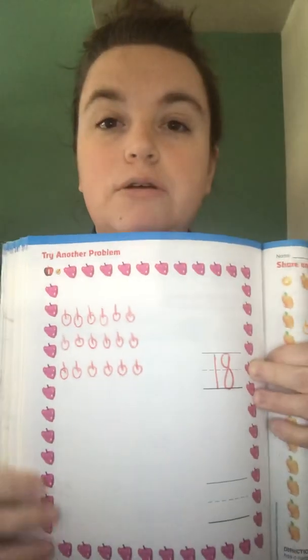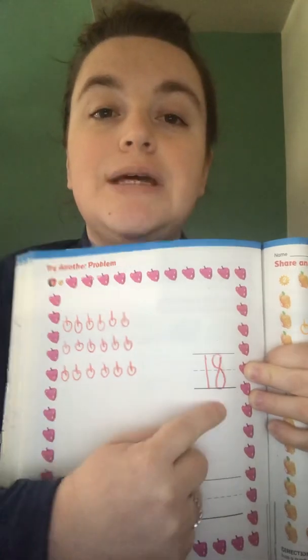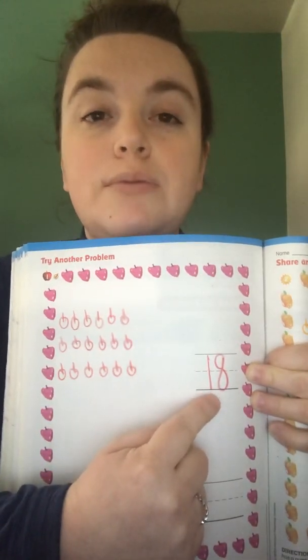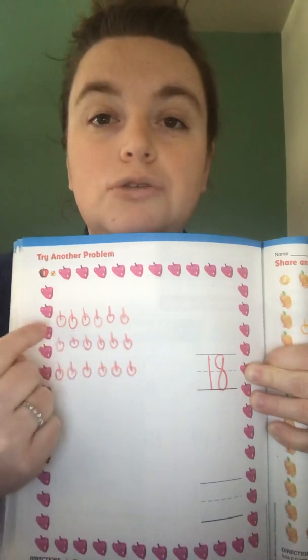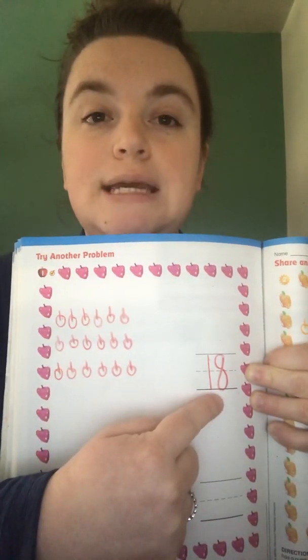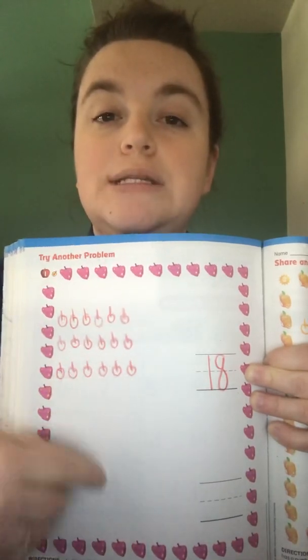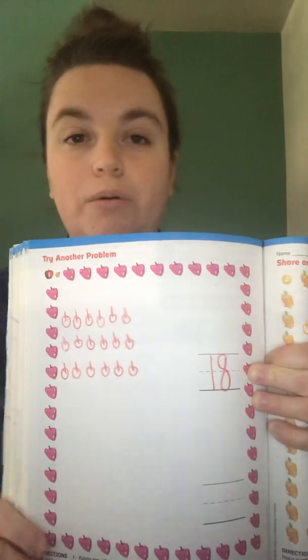So all I did is I took a red crayon and I drew 18 apples. And then because that's the first number given to us, put the number 18 on the line. So draw 18 apples and put the number 18 on your line. Make sure you don't make them too big. You're going to need the space down here, okay?